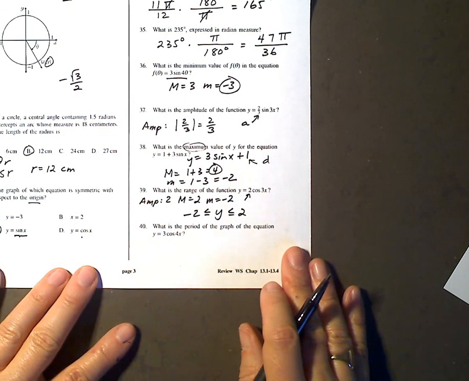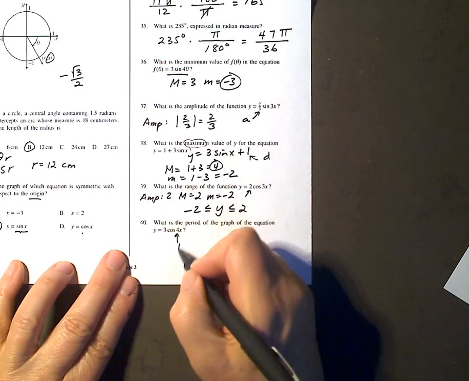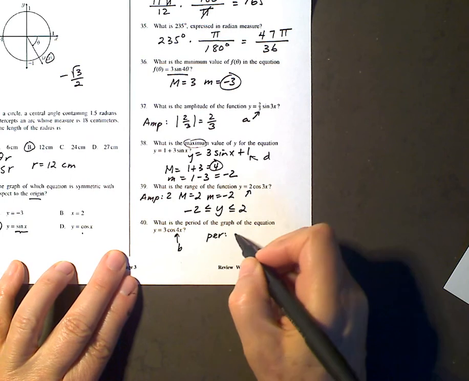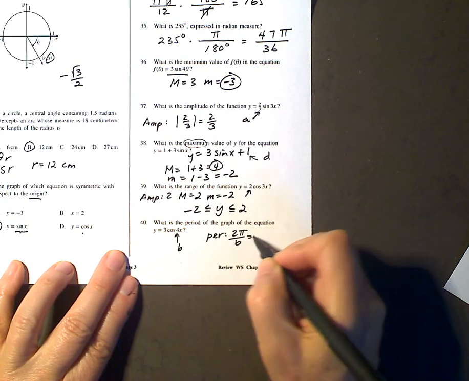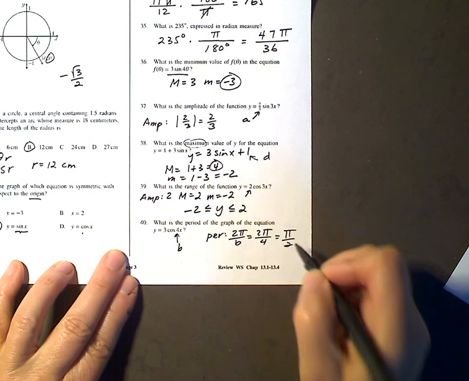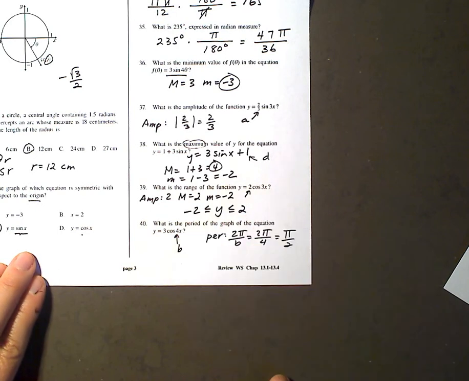And then number 40, the period of this function, well, b right here is 4. So the period is 2 pi over b, or 2 pi over 4, which is pi over 2, which is a short period, making this a fast function. And that's page 3.